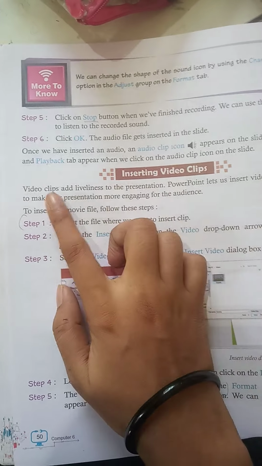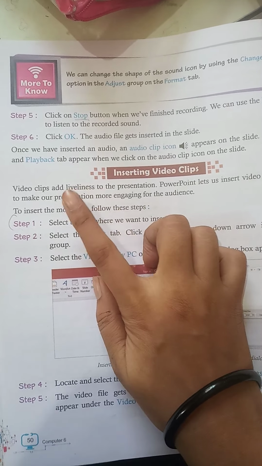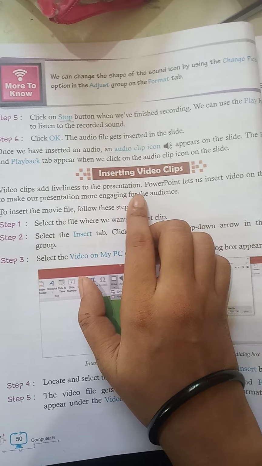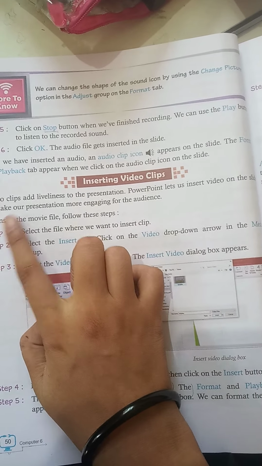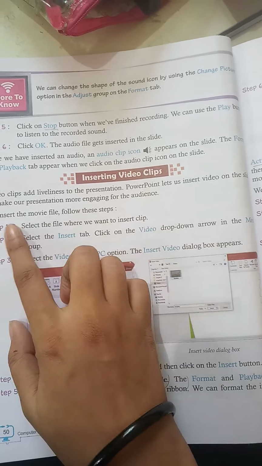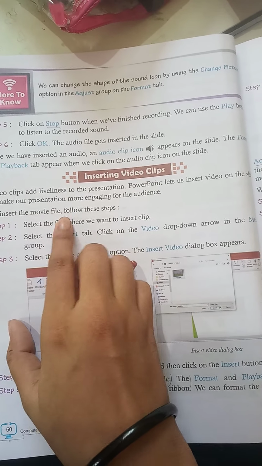Inserting video clips. Video clips add live lines to the presentation. PowerPoint lets us insert video on the slide to make our presentation more engaging for the audience. To insert the video file, follow these steps.